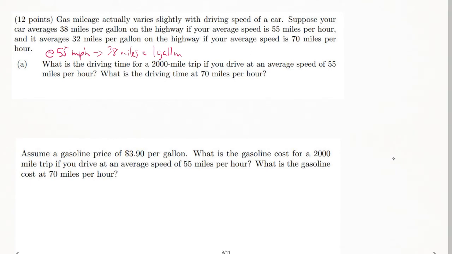So at 70 miles per hour, let me just put mph, sorry for that. What do we have? We have 32 miles equals 1 gallon. So just kind of breaking that down. And actually I could break down 55 miles per hour. That's 55 miles equals 1 hour, essentially.